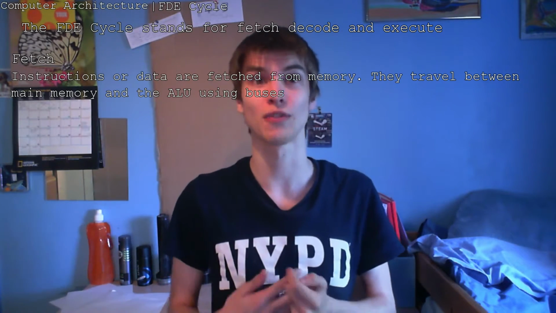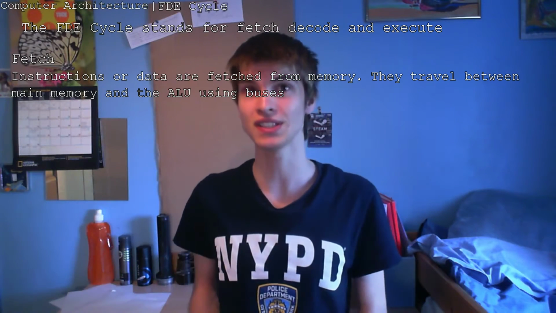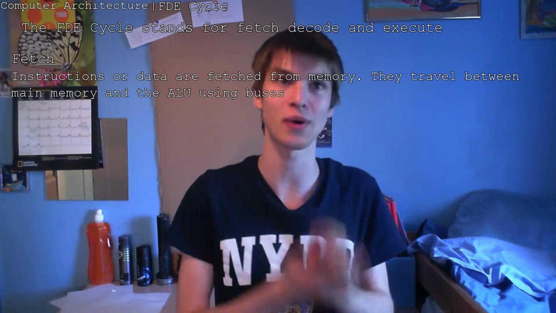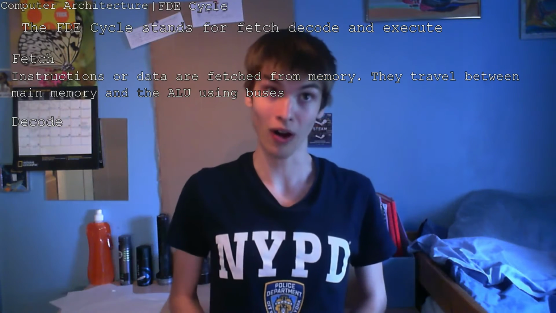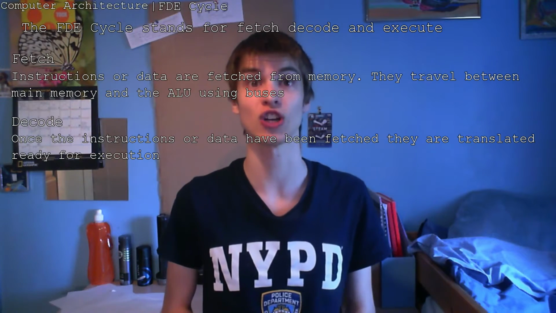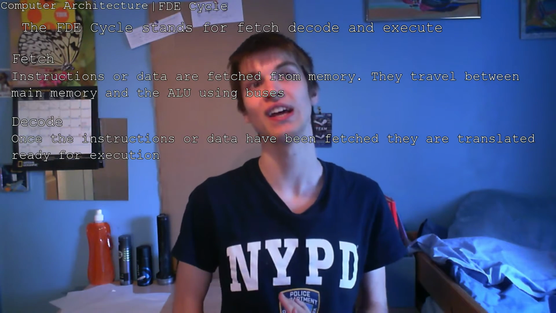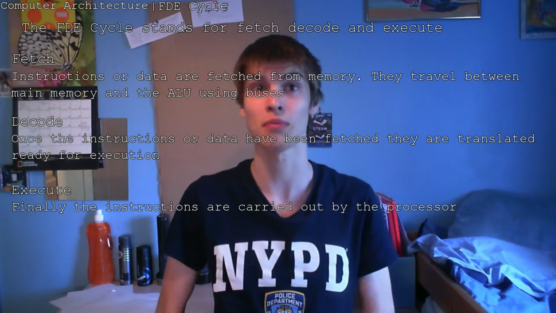So for the FDE cycle, the FDE stands for Fetch, Decode and Execute cycle. The fetch part: the instructions or data are fetched from memory. They travel between main memory and the ALU, which is the arithmetic logic unit, using buses. The decode part: once the instruction or data has been fetched, they are translated, ready for execution. The execute part: finally, instructions are carried out by the processor.